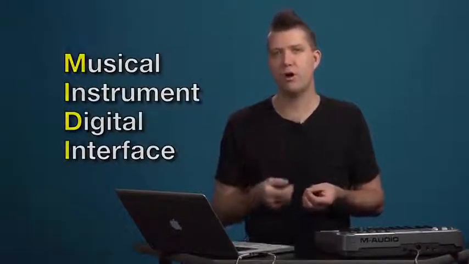MIDI stands for Musical Instrument Digital Interface. And it's what we call a serial protocol, in that one bit of information is sent at a time. Now, it's being sent very fast, so if we do play a chord, it can sound like it's a chord, but really one bit of information is sent at a time. And it's important to know what kind of information is sent with each MIDI message.